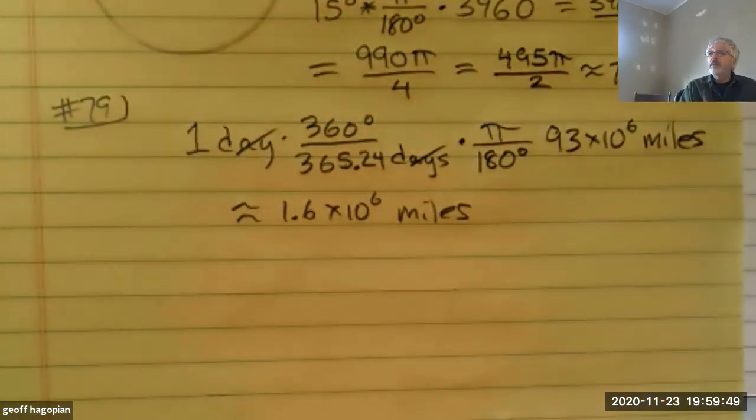That seems reasonable. Geez. So how far did you go today? Yeah, about 1.5 million miles. A long haul. Must be moving fast to travel that far.